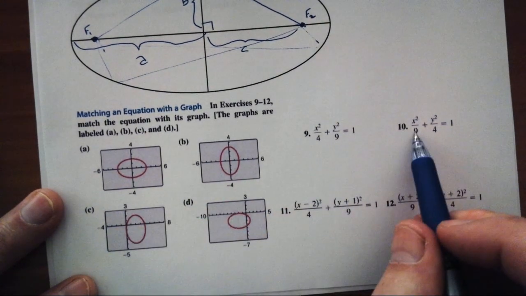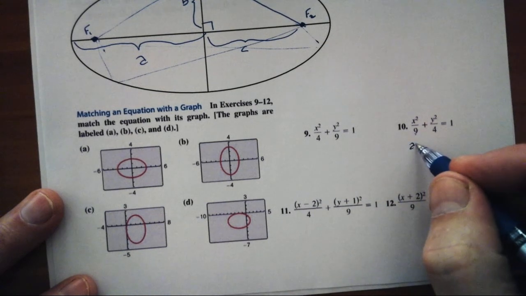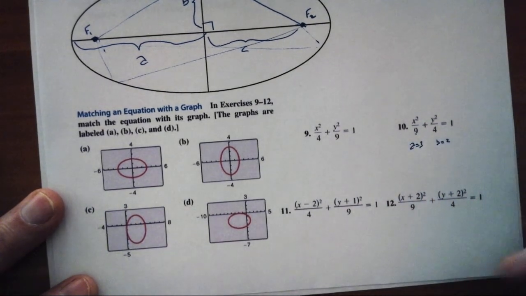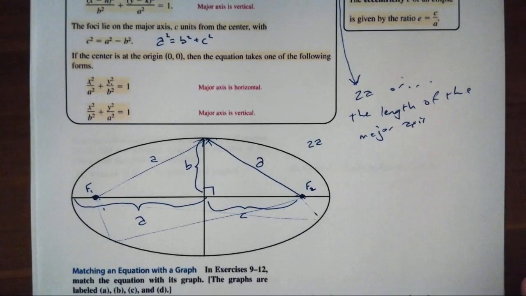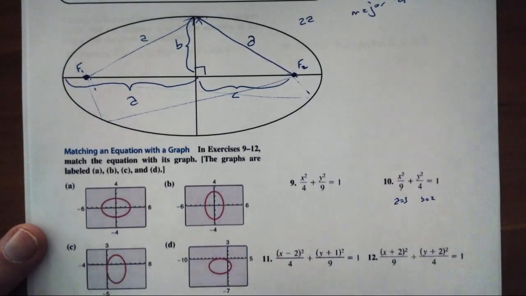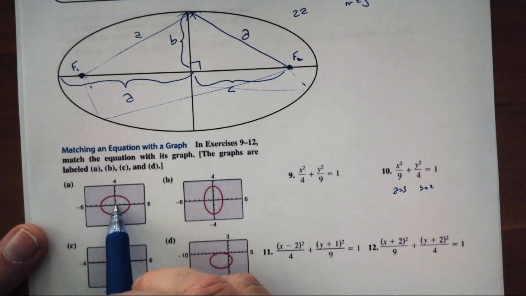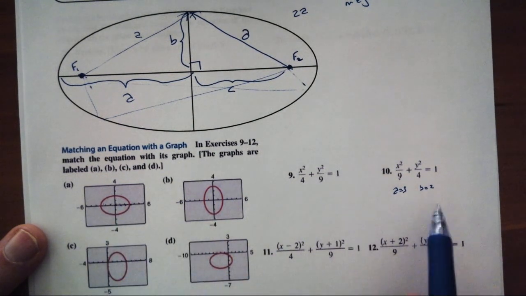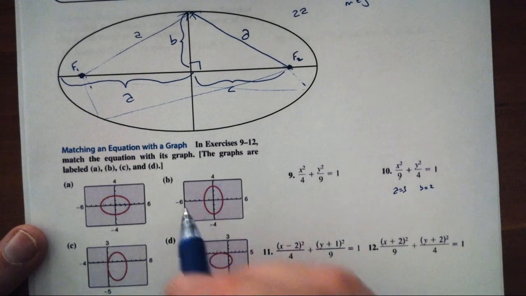Now, if you notice, that means A is 3 here and B is 2 here, from what we were talking about up above. And from the center, the x distance is 1, 2, 3. So the major axis, half the major axis, 1, 2, 3. In a y direction, we move 2.